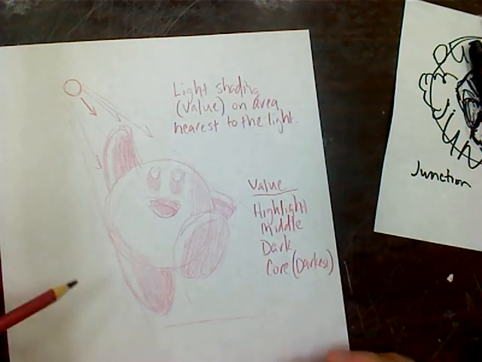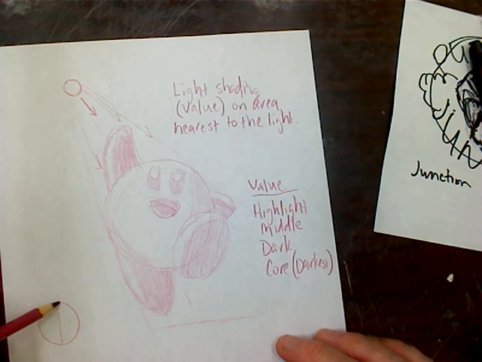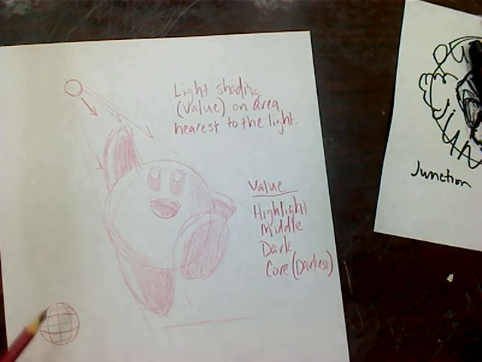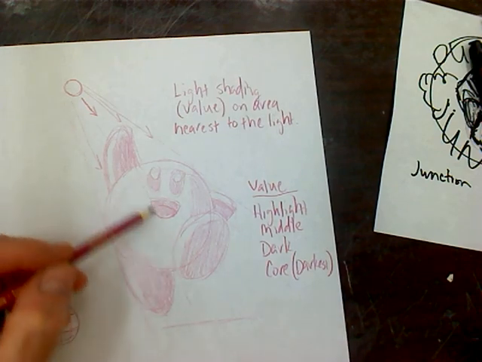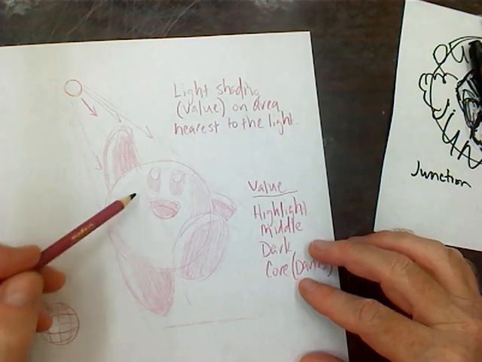And when you do this, if you've ever seen a globe, or a line drawing of a globe, you'll notice the lines make it round, okay? And so when you shade this, I'm going to make those straight. Those could actually be curved a little bit, right? And as they go to each side of the axis, I'll shade straight across where I'm at the middle of the globe, which is Kirby's body, right?